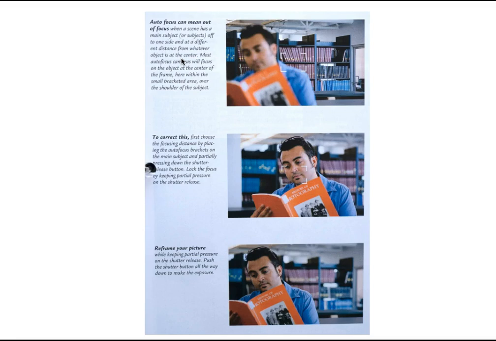To correct this, the photographer simply moved the camera so that the focal point is on the gentleman, held the button down halfway to get that focus, kept that pressure, and then reframed, and then pressed the button all the way. And that's how that photograph was made.